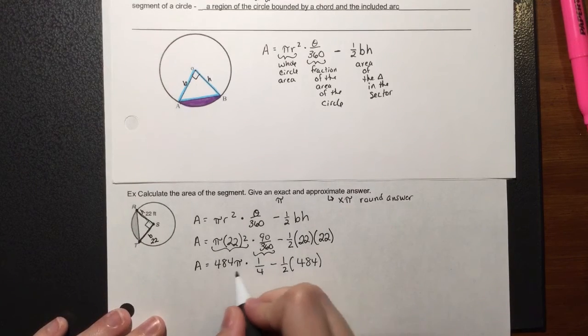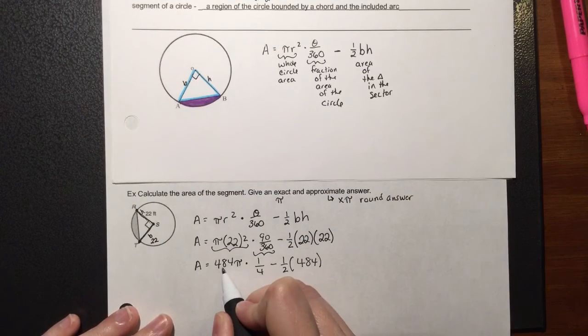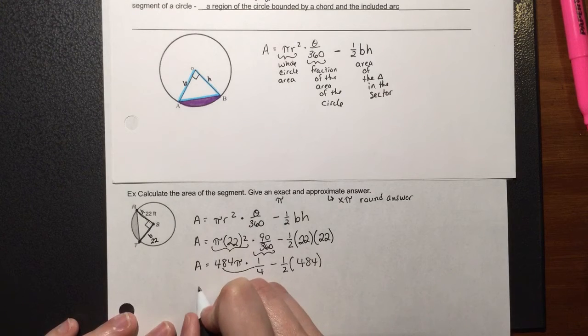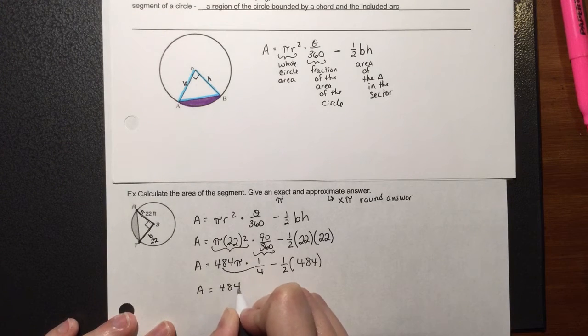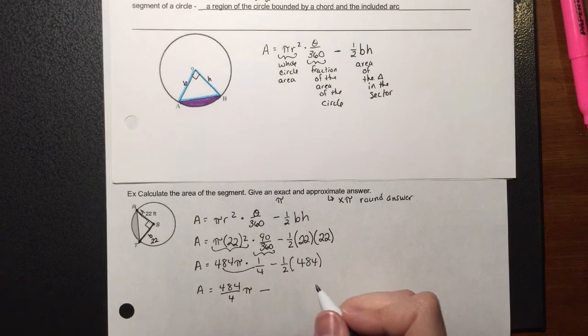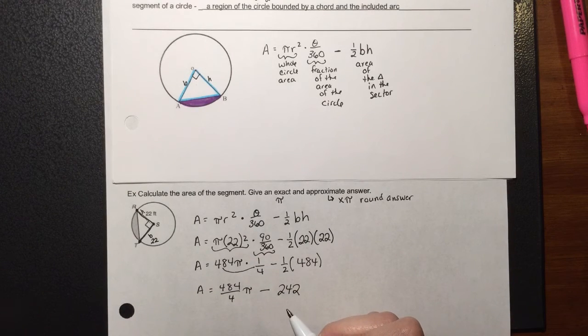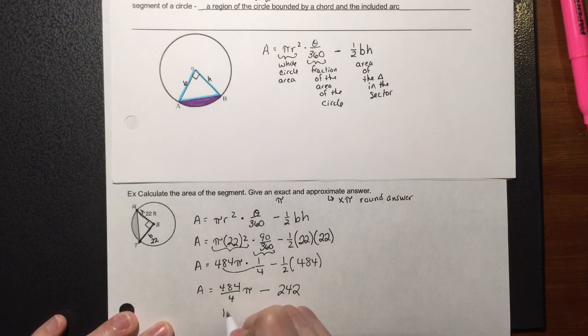So now I'm going to simplify things some more. Using our order of operations, we did the exponent part. Now we have to do the multiplying before we can add or subtract. So we've got to multiply 484 times 1/4. So area is going to be 484 over 4 times pi, minus, here's a multiply here, 484 times 1/2, which is going to be 242. And then we need to simplify 484 divided by 4. That's going to give us 121 pi minus 242.